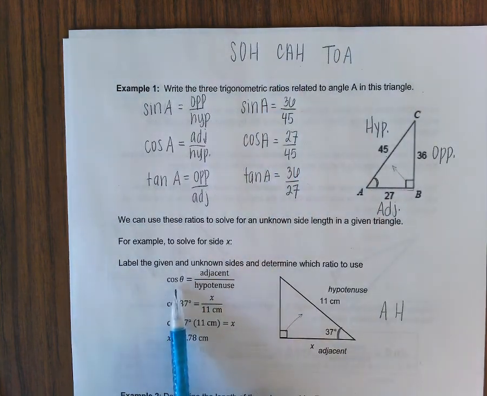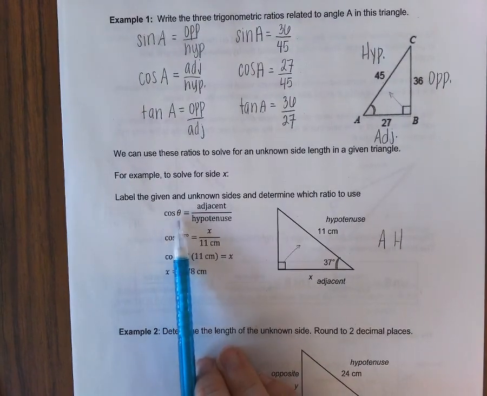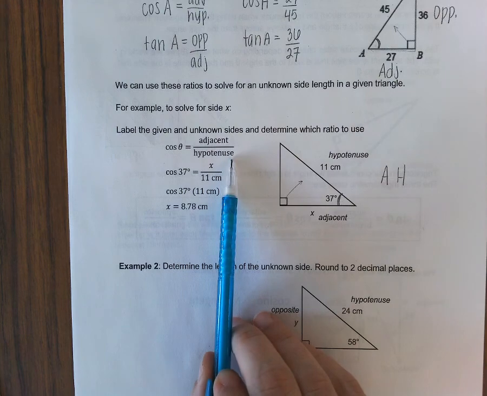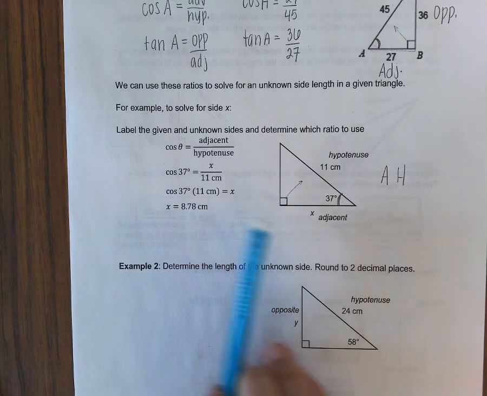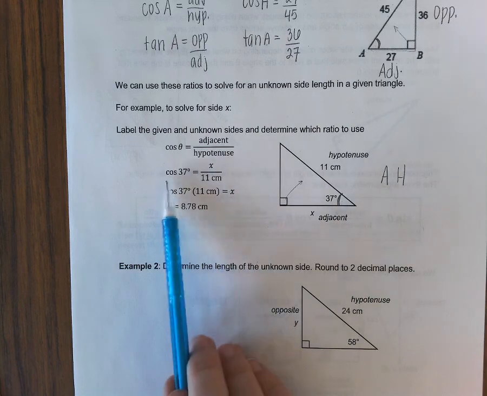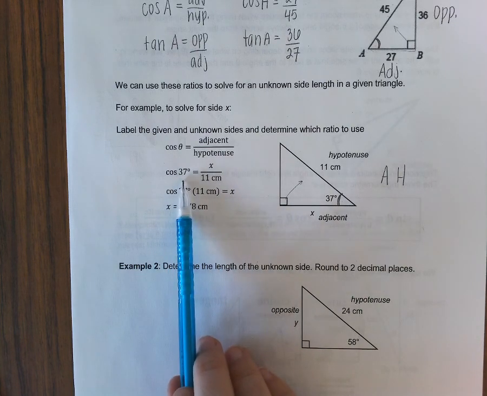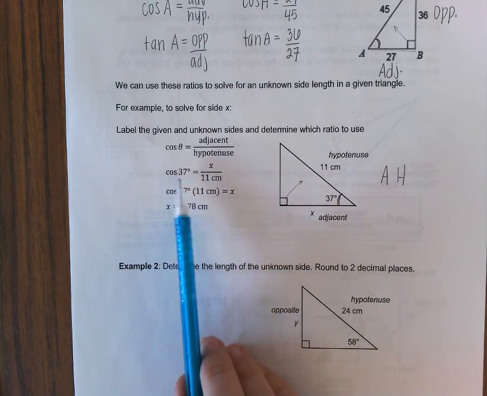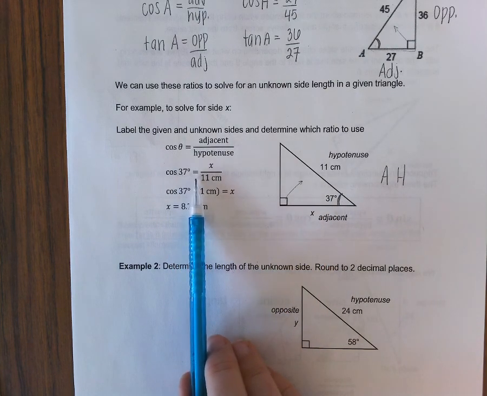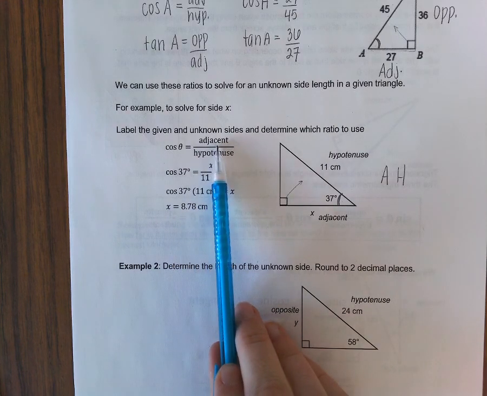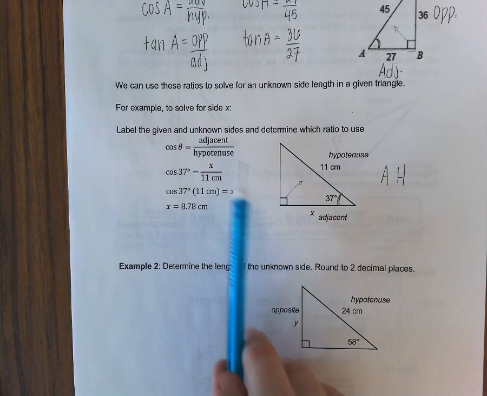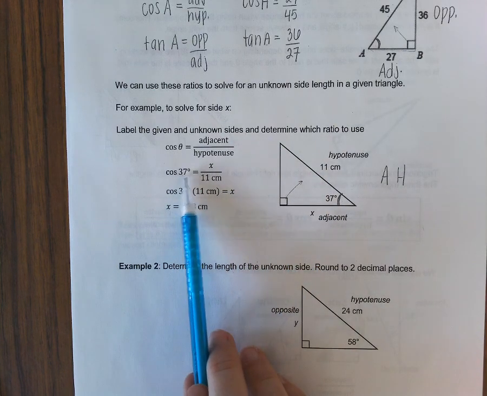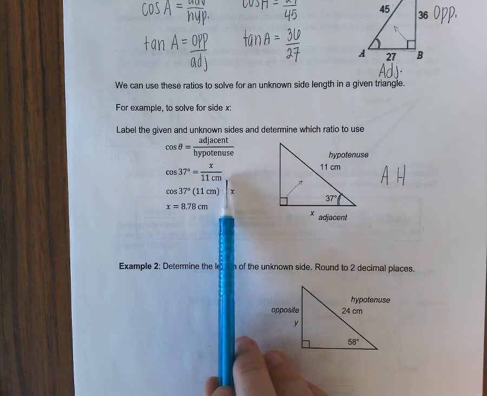The ratio is that cosine of an angle is equal to the adjacent side divided by the hypotenuse. If I plug in what I know, the angle here is 37 degrees. So cosine of 37 degrees is equal to the adjacent, which is x, divided by the hypotenuse, which is 11. So cosine of 37 is equal to x over 11.